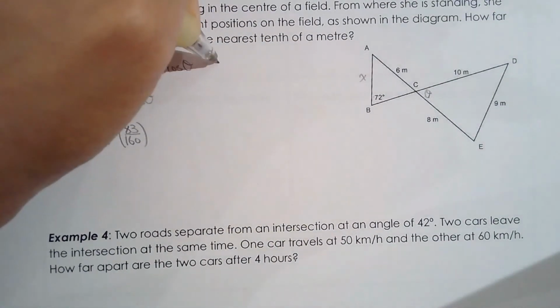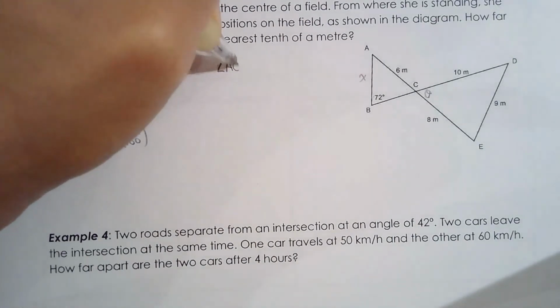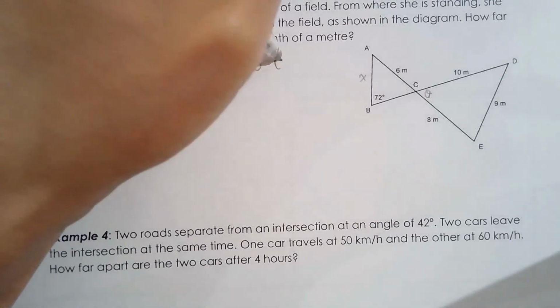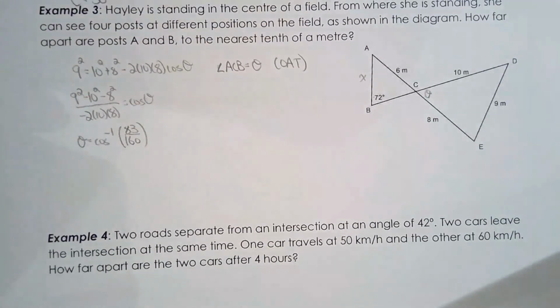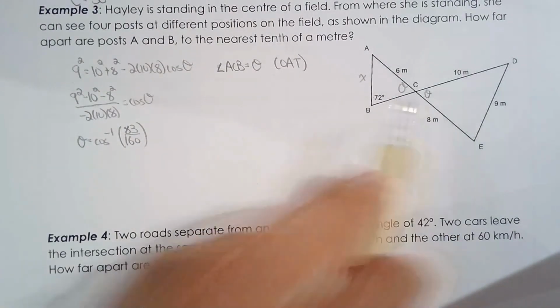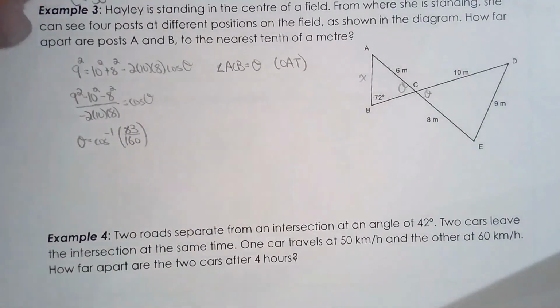So angle ACB equals theta because of the opposite angle theorem. Okay, so just make sure we know why these two angles are congruent. All right, and now I have that information.